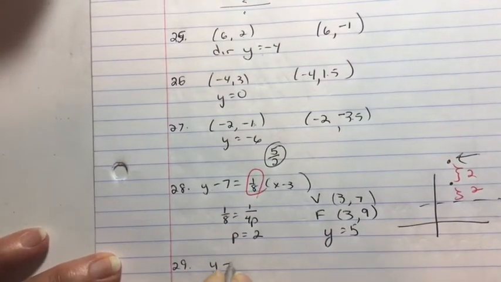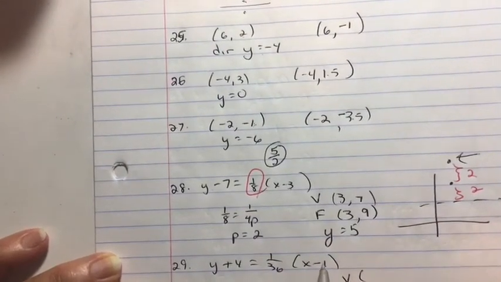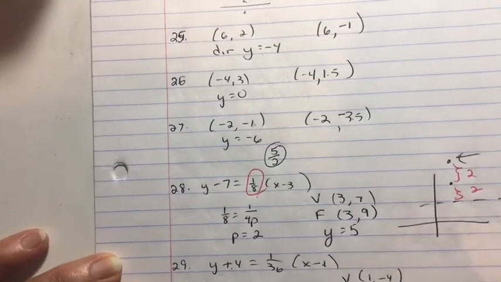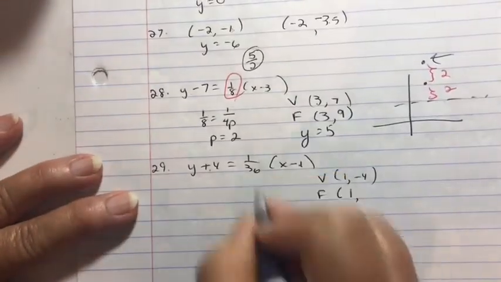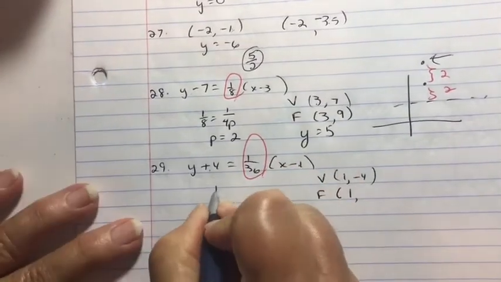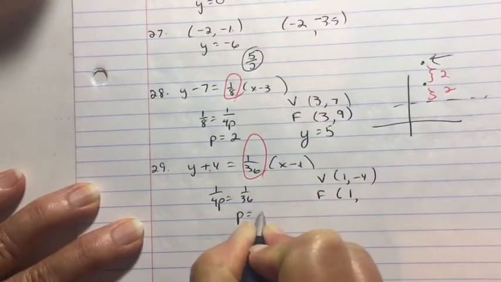29. Okay, the vertex is going to be the 1, -4. The focus is also going to be a 1. The 1 over 36 is your 1 over 4p. So you can see that your p is 9.